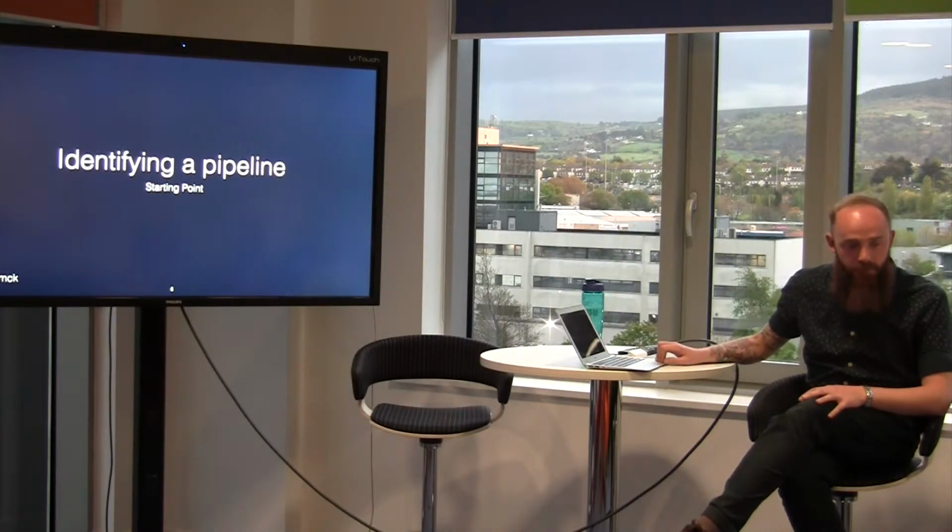So, identifying a pipeline. When I started looking at this, it was a bit of a mess. I'm going to talk about Kings of the Realm, which is a game that we've got out in production already, and go through the process that I went through in my mind when I was faced with, here's what a game development build looks like, and make it faster.